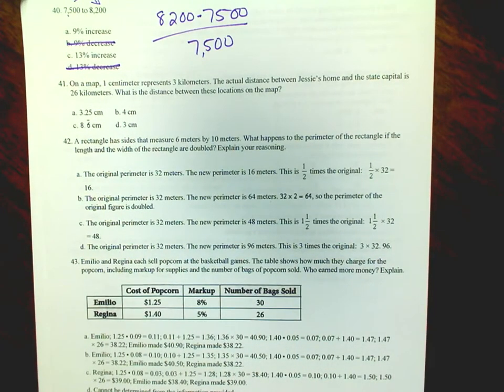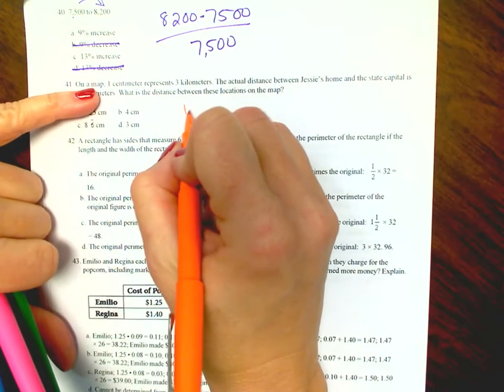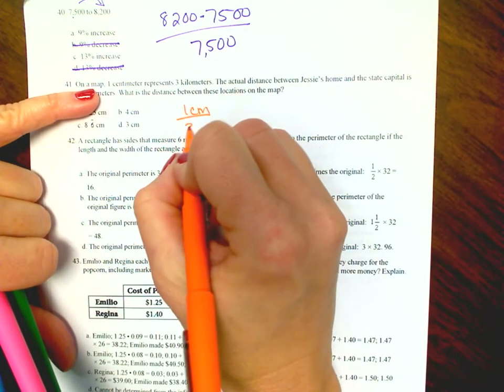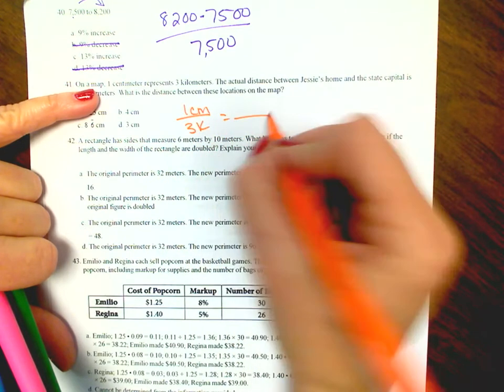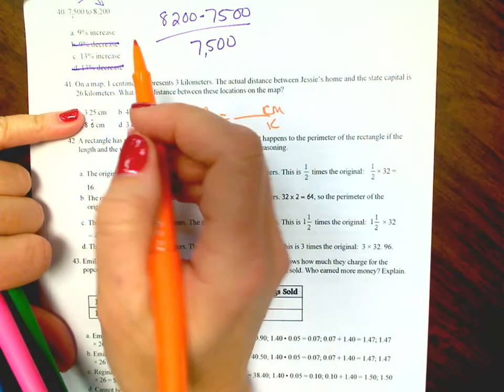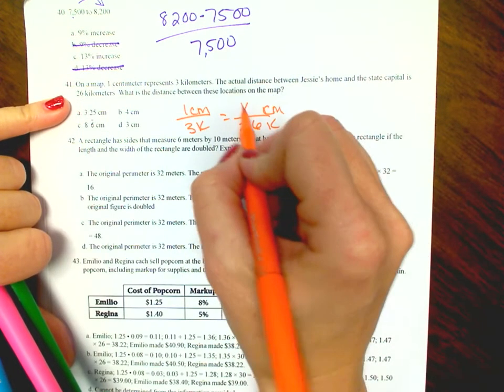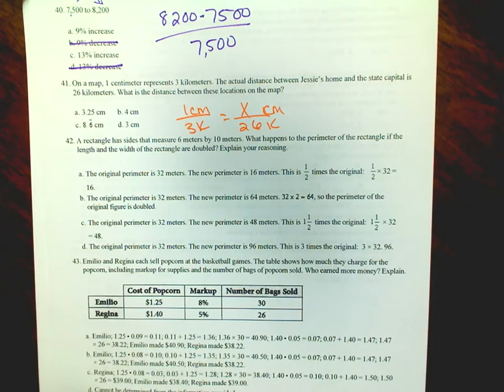Number 41. On a map, 1 centimeter represents 3 kilometers. The actual distance between Jesse's home and the state capitol is 26 kilometers. What is the distance between these locations on the map? 1 centimeter equals 3 kilometers. So centimeters, kilometers, and then we have 26 here, so you're finding that one.